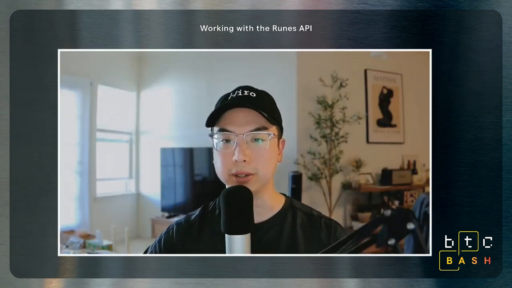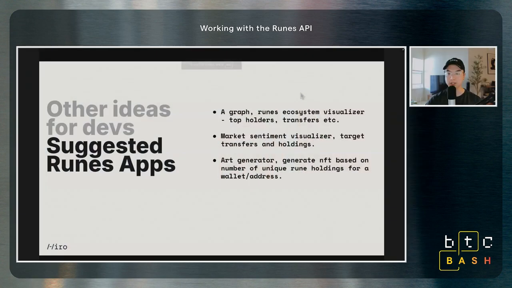And just to wrap it up here, hopefully you find that kind of interesting. Maybe it can give you some ideas as to what you can do with the Runes API, since Runes has been a hot topic this year ever since its launch back in April. Other ideas that you can take is you can also build a similar ecosystem visualizer for top holders of a particular rune, or what has been transferred the most in the most recent block, for example.